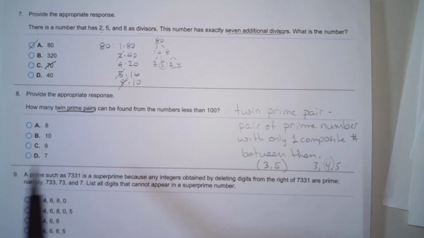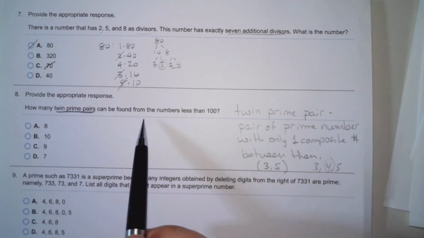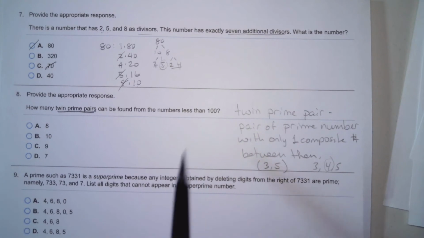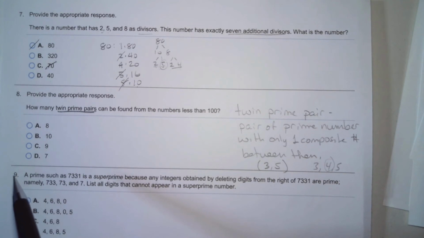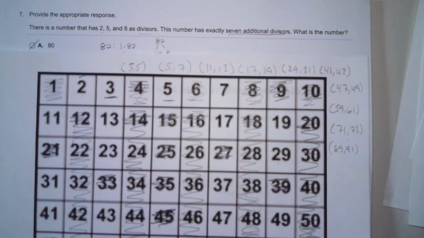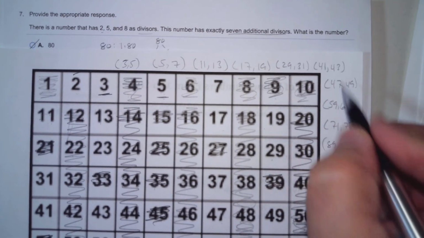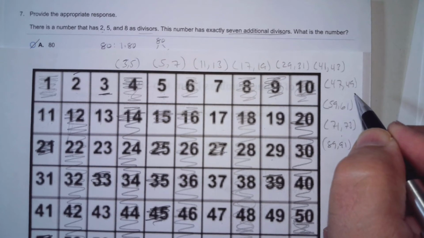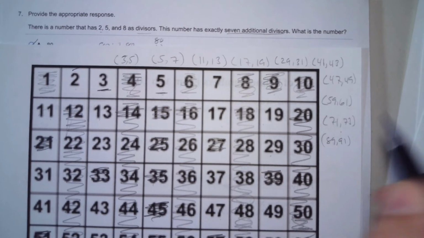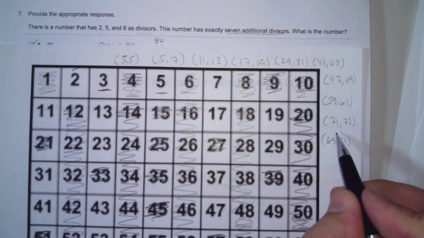So it said, how many twin primes can be found from the numbers less than 100? 8, 10, 9, or 7. So let me see here. Okay, 43, 47, 49. Make sure these are all prime numbers.